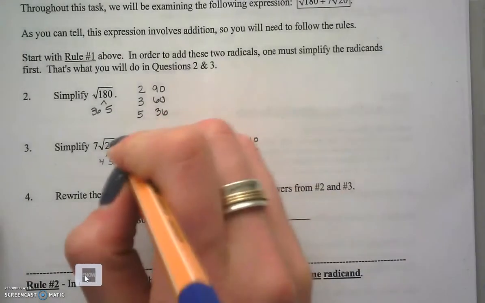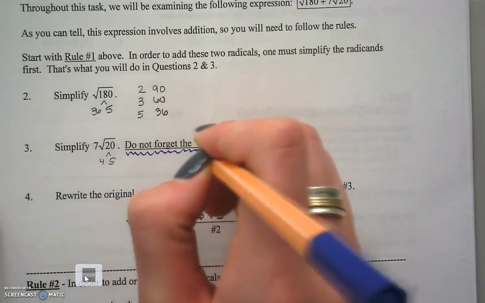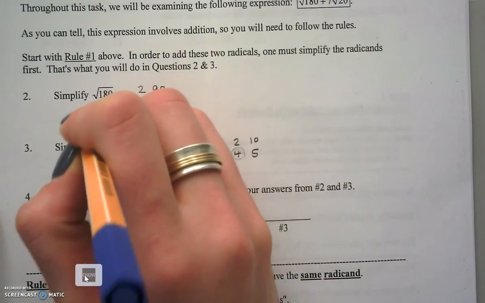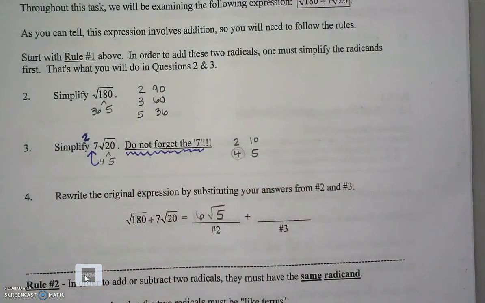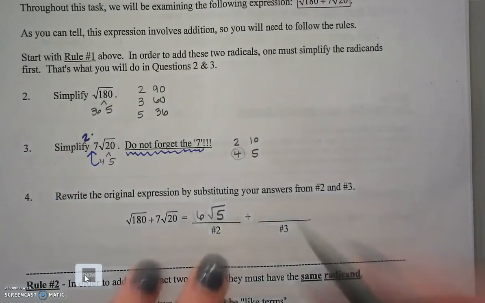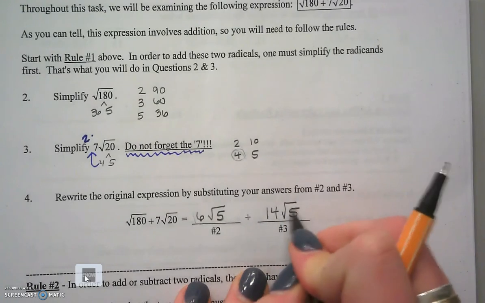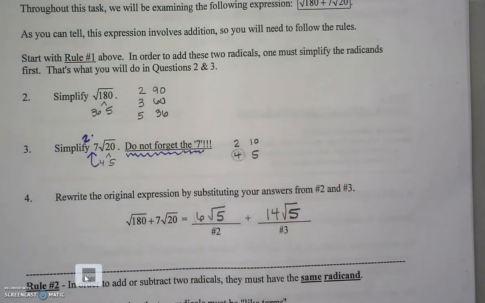Now, this note here tells us to not forget about the 7. When I bring this 2 out, what am I going to do with that coefficient of 7? You're going to multiply it. So 2 times 7 is 14, and this becomes 14 square roots of 5. Again, rule number 1, we had to find the simplest form of that radicand.